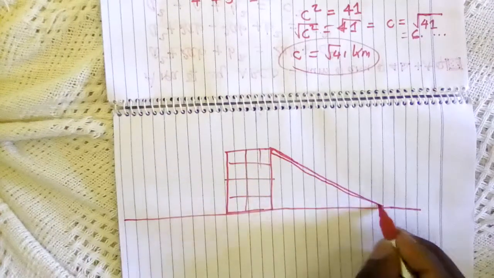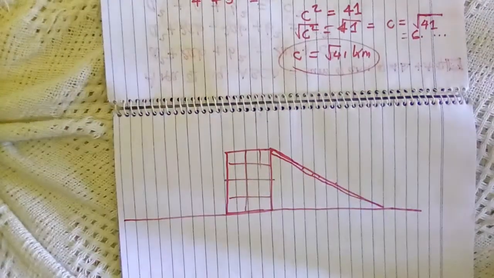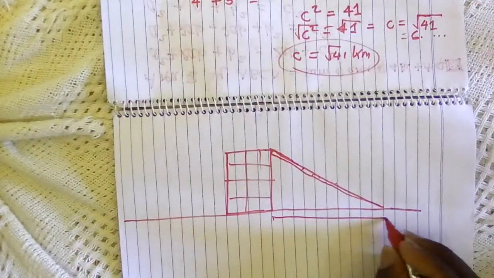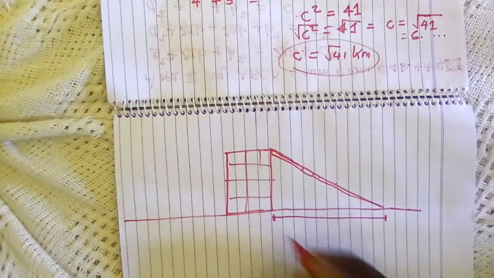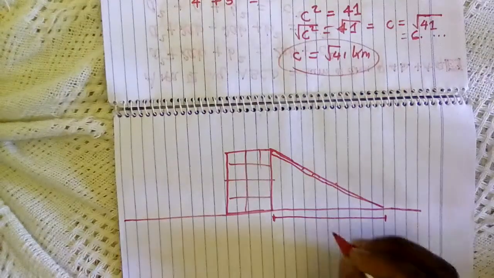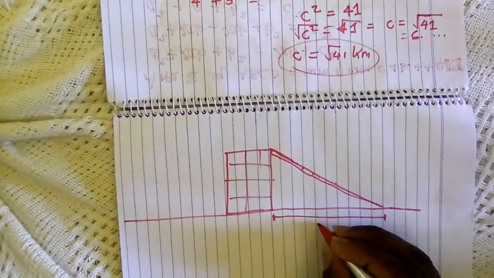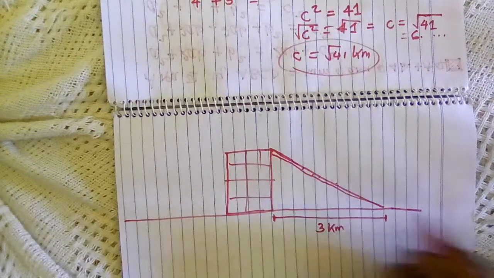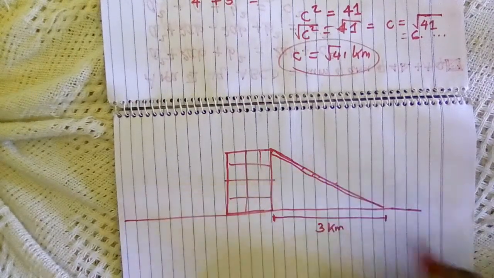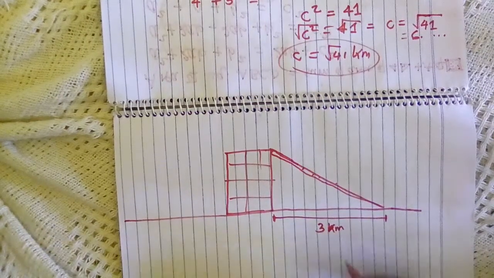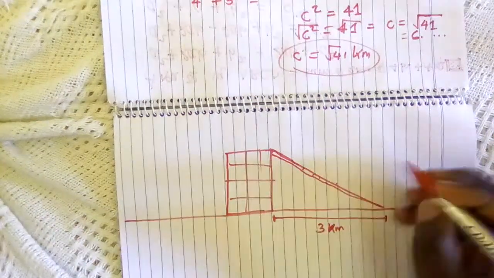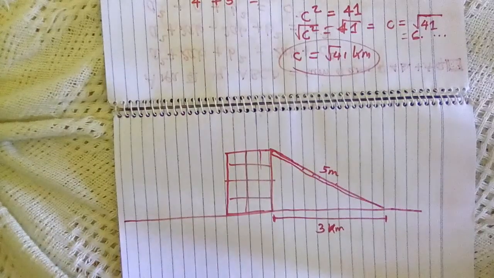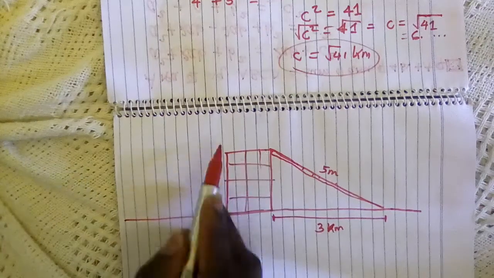And then we're told that from this point to this point is, let's say, 3 kilometers. Kilometer is quite big. Let's say 3 meters, and this step ladder is 5 meters. And then we can go ahead and find the height of this tower.